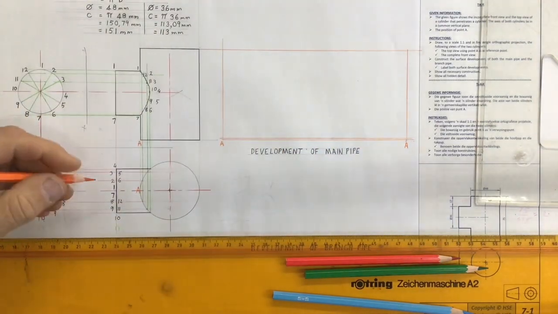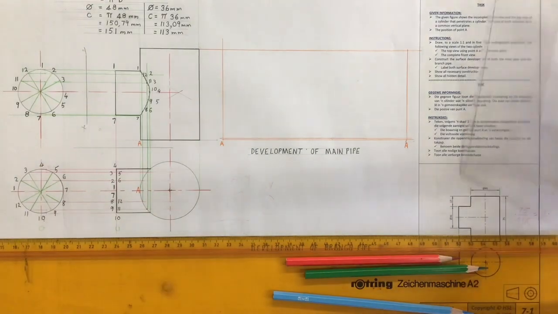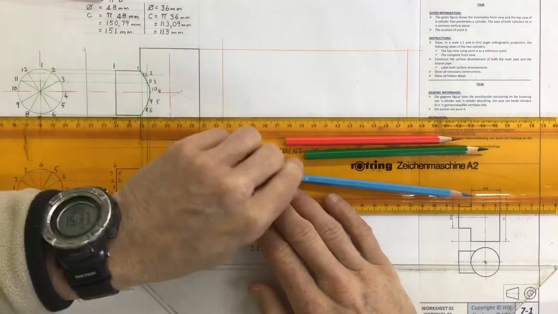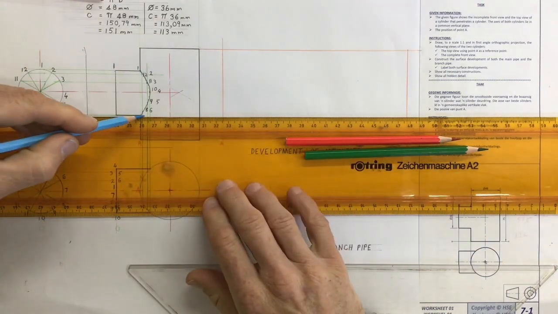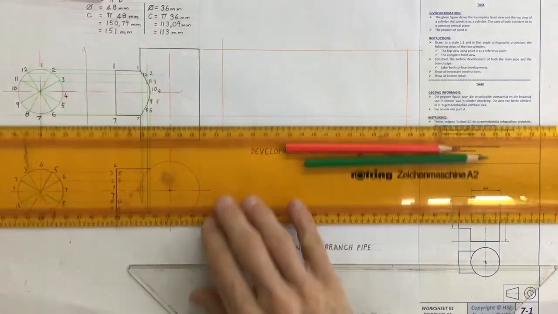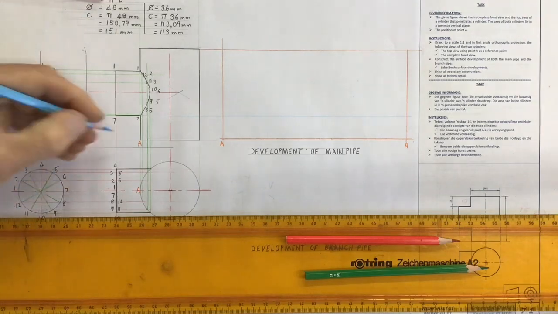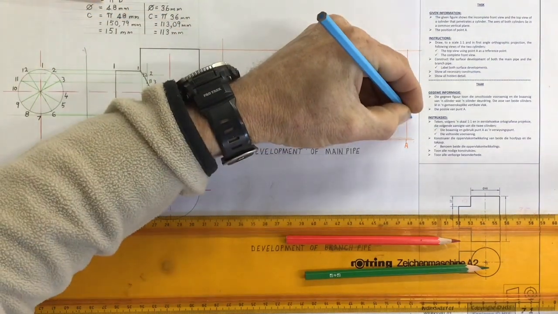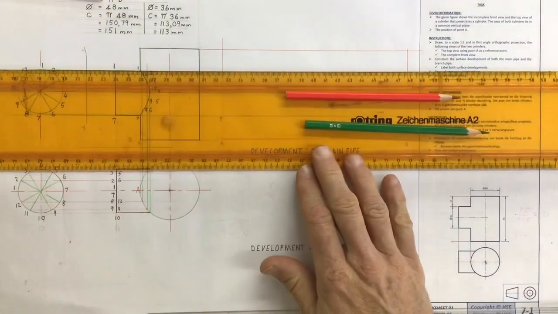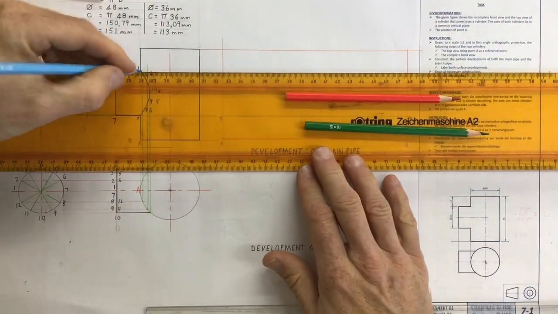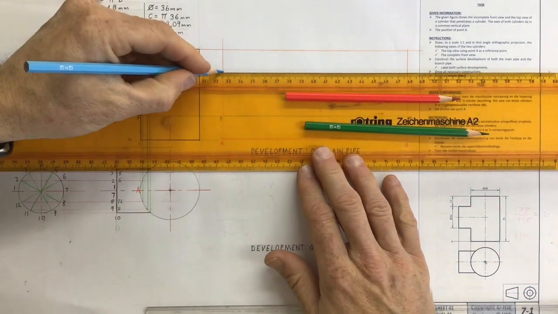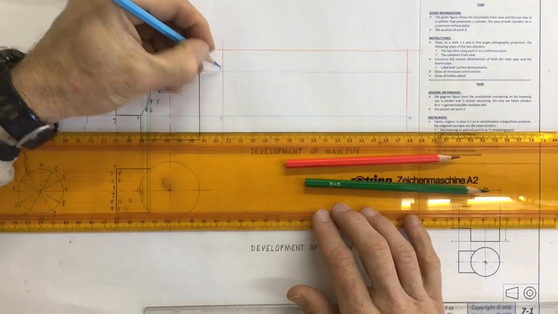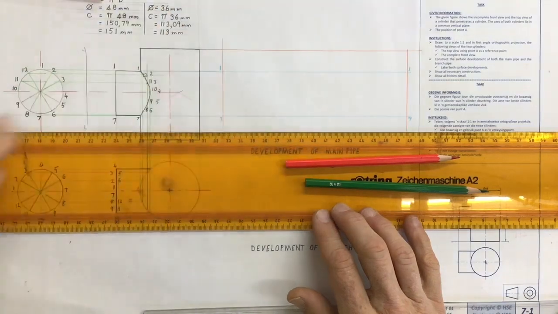Now what I'm going to do is take lines coming across from where it's cutting. Here we go. From 7, going across over there. I know that point 7 is going to be on that side and on that side. I also know that point 1 is up at the top. I'm going to take that across, and I know it cuts over there, and I know it cuts over there. So there's point 1 on that side and that side.